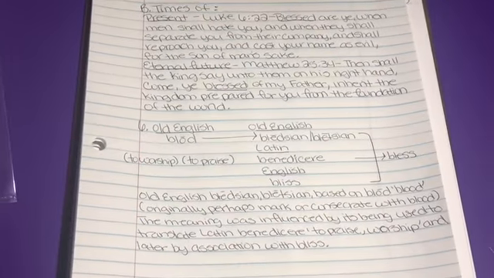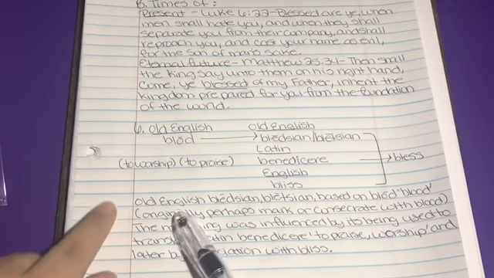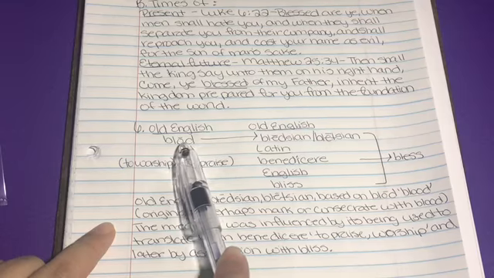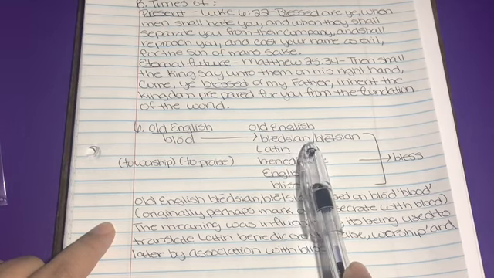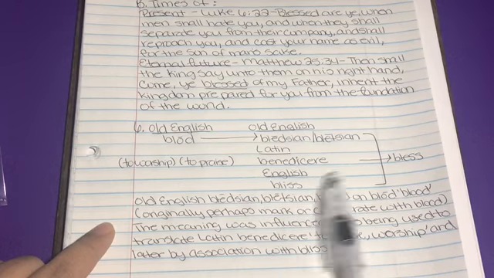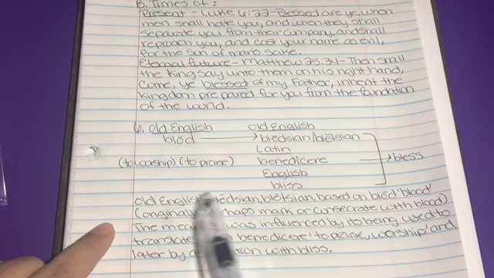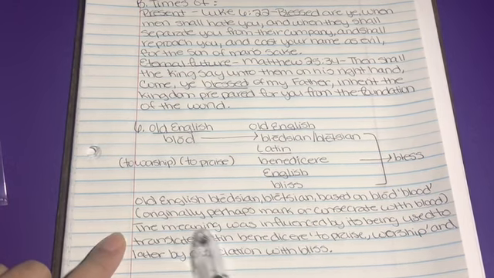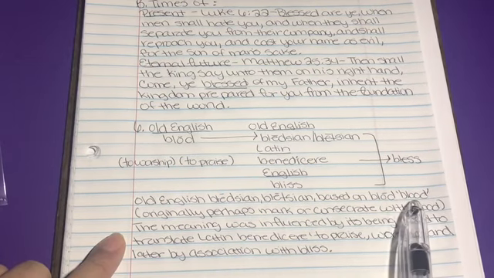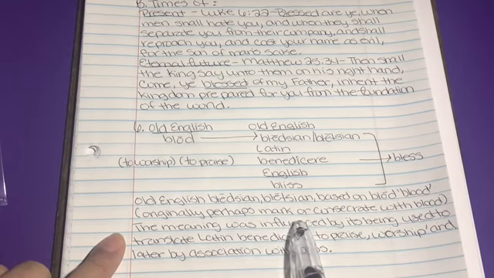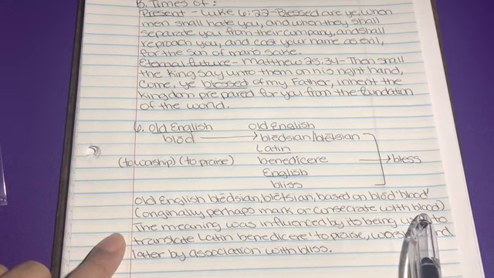All right, so here you guys can see number 6, you have the Old English blood, Old English Bledesian, not sure if that's how you pronounce it. Old English Bledesian, based on blood, originally perhaps mark on consecrate with blood.